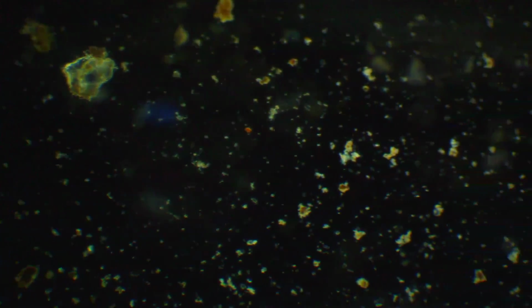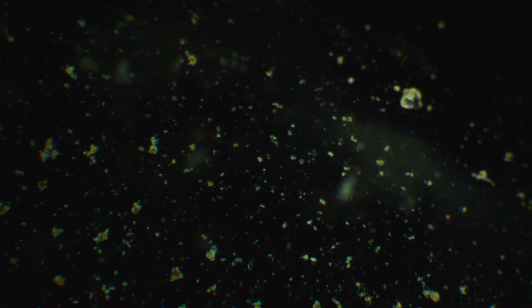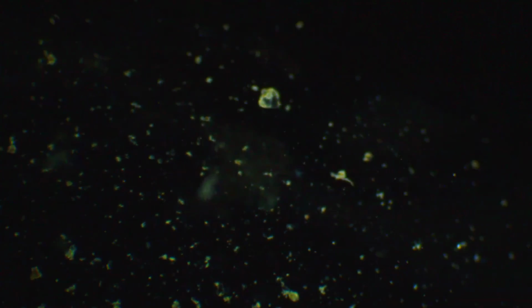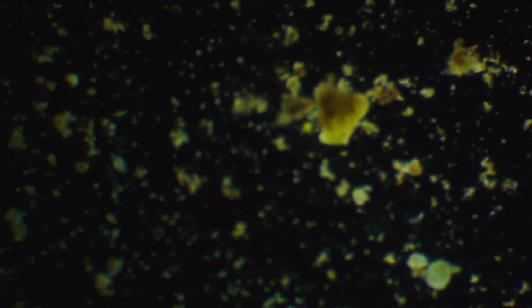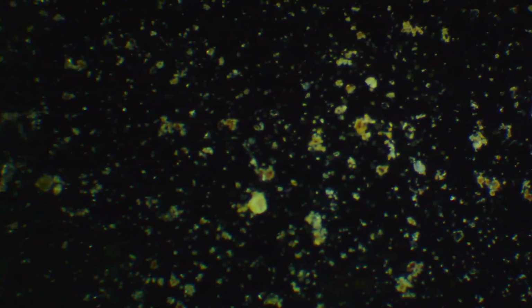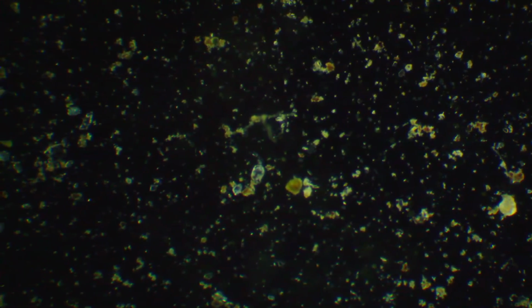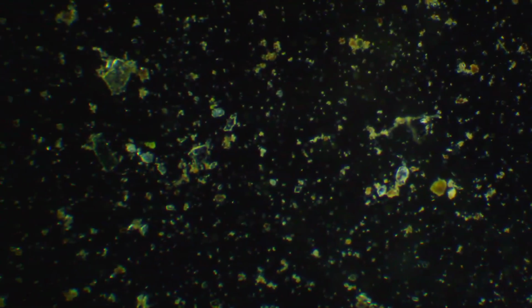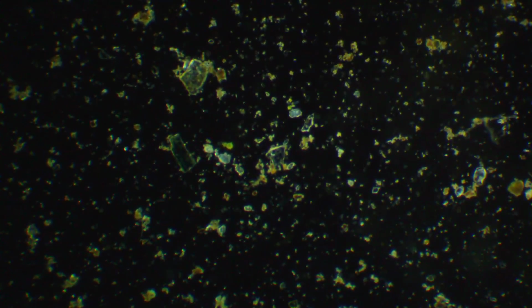Focus. Focusing is a constant thing. I'm trying to move the stage and focus at the same time, with one hand, actually. Focus there. Not much interesting. Oh, is that a dead thing or is that sand? Nope, that's sand.